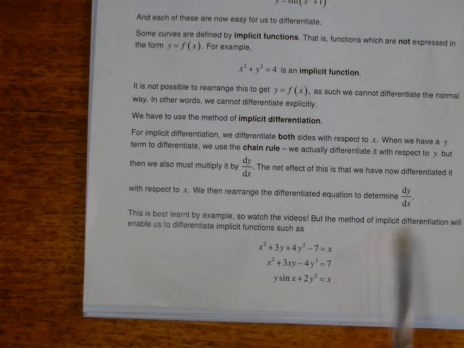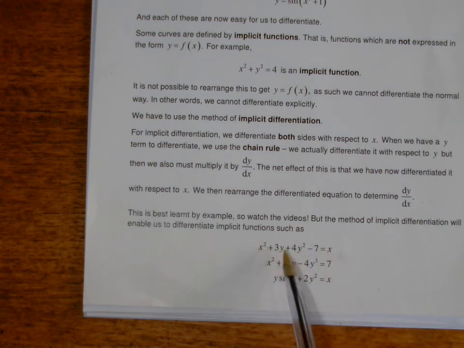Well, quite simply, what we do is we differentiate. So for instance, in this example, we differentiate both sides with respect to x. Every term you see, you've got to differentiate it with respect to x. But of course, you're going to spot a problem. How can I differentiate this with respect to x? How can I differentiate this with respect to x? That would be easy, because that just becomes 2x. But how am I going to differentiate this?